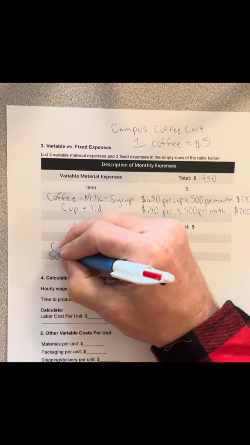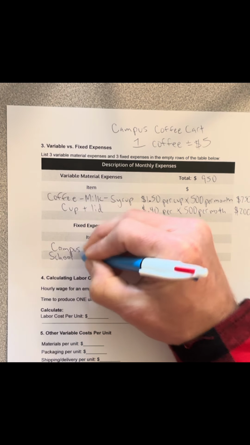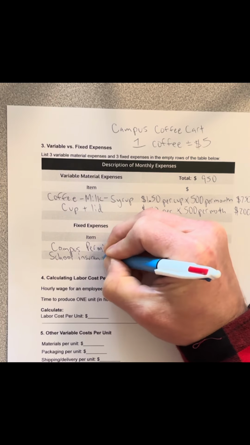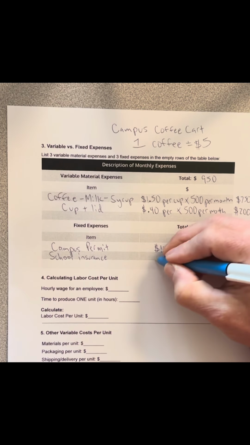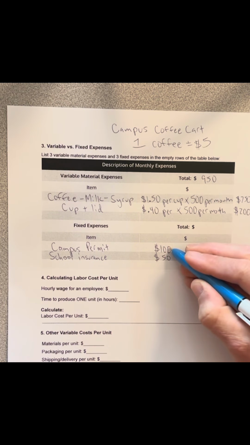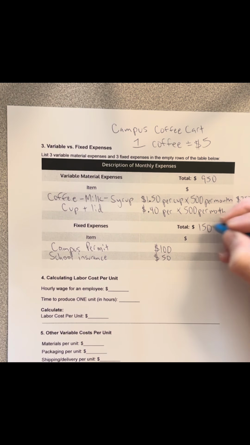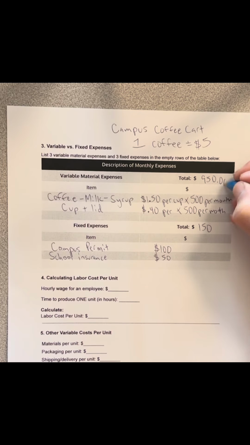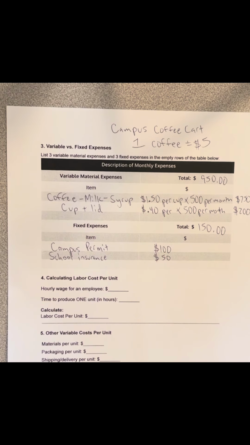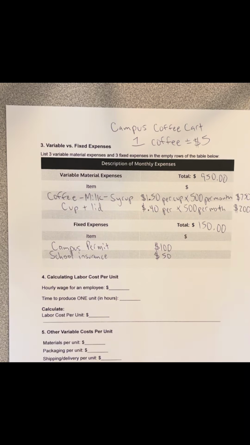And then the school says, hey, you're serving coffee, so you need school insurance. Make sure nobody gets hurt or sued for whatnot. Let's call that $50 a month. Total here, $150 in fixed expenses. Obviously, if we're doing a bigger business, then these numbers would be larger. But this gives you just a general idea as to what you would need just to get started. Now that we have this information, we are going to shift over to the economics of 1 unit.